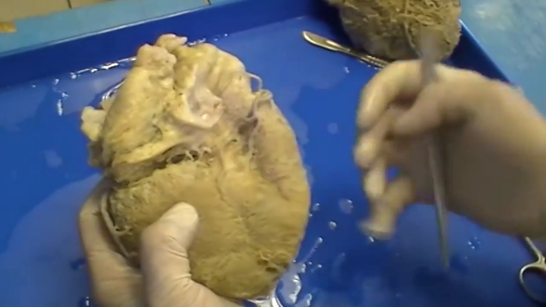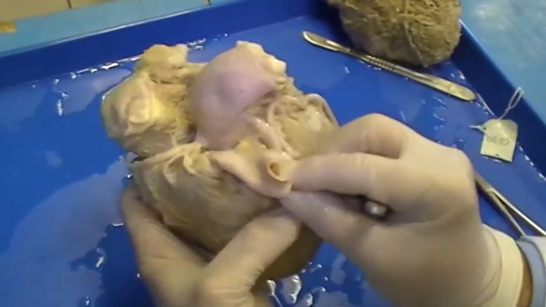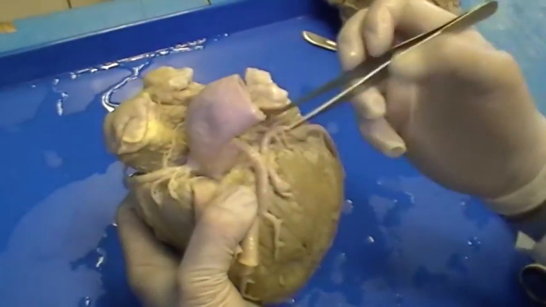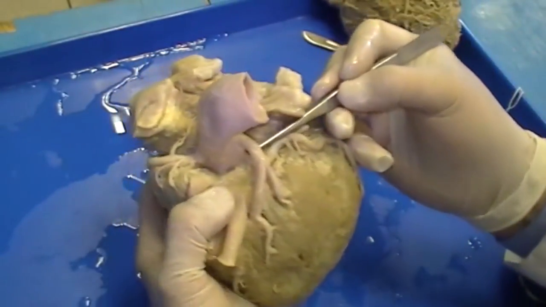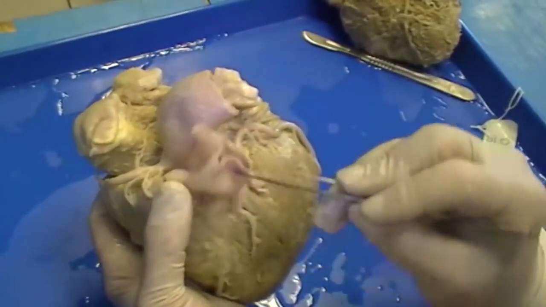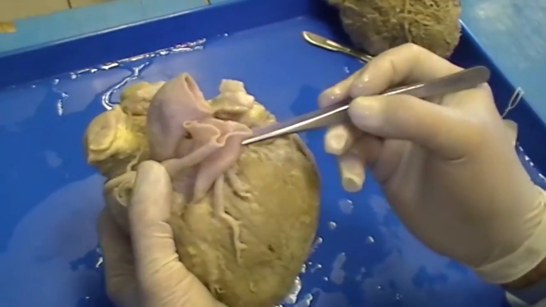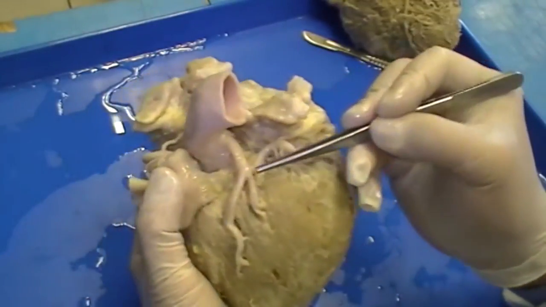If we now go to the left coronary artery, we see that this left coronary is actually a trunk. Here you're seeing it. Because when this little trunk reaches the left side of the pulmonary artery, here's the pulmonary artery, when it reaches the left side of the pulmonary artery, it bifurcates in two branches.